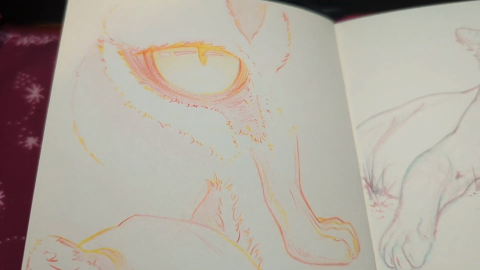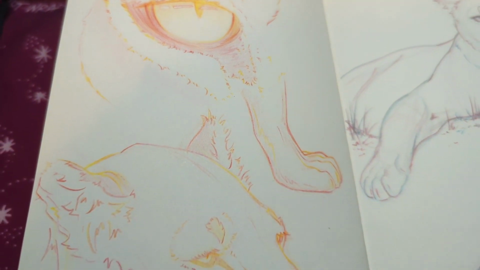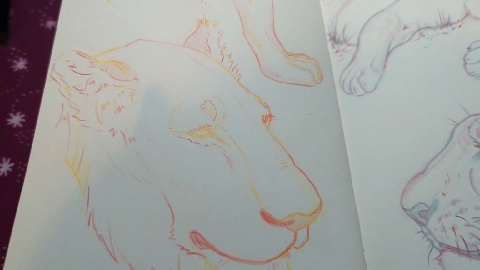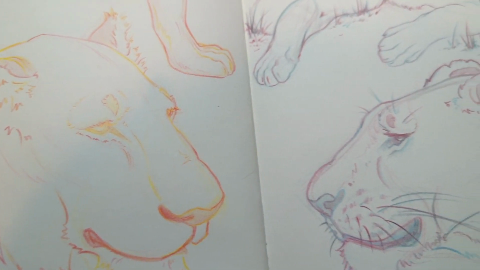So here is the finished spread with the tricolor pencils. Next week I'm probably going to break out the brush pens, the different coloured brush pens I got.